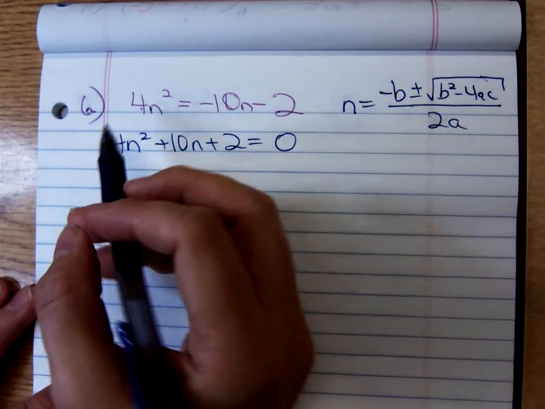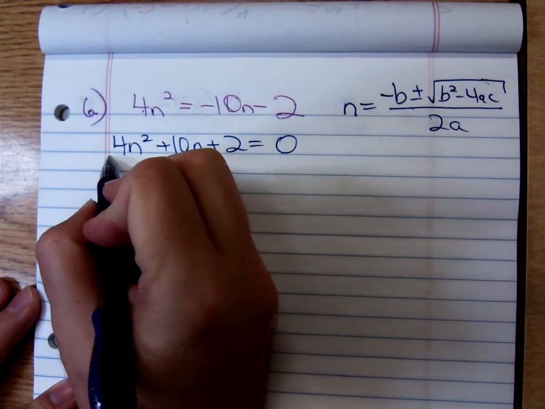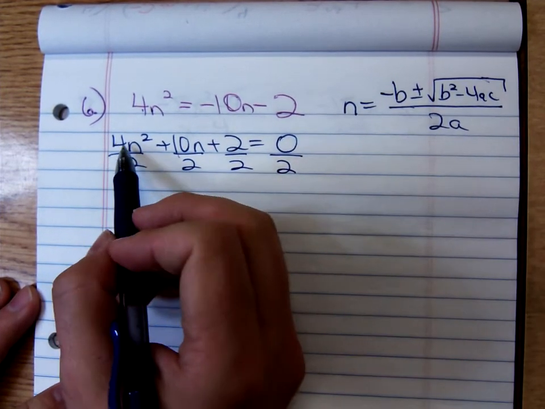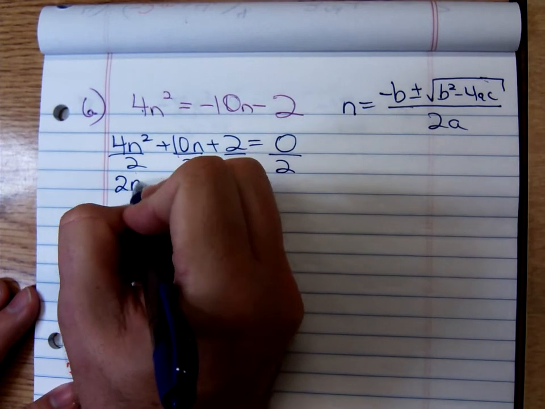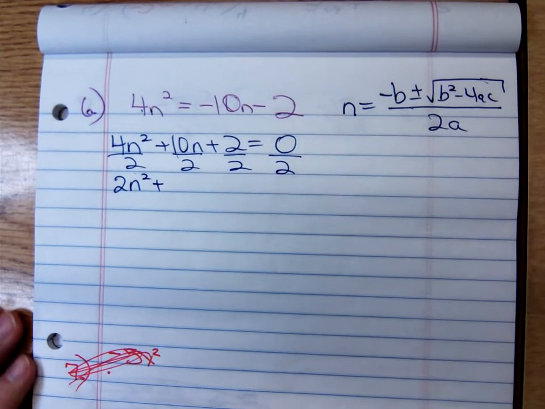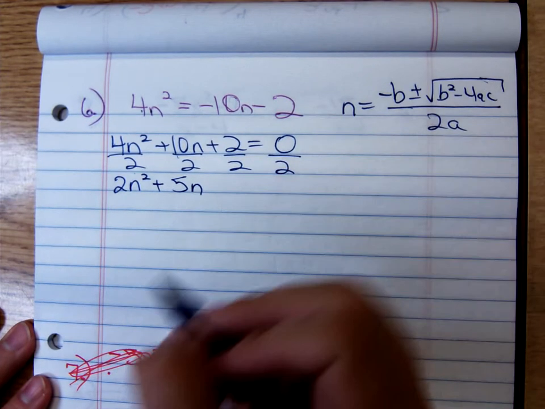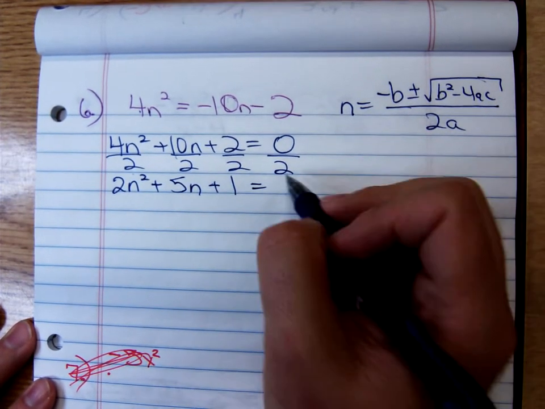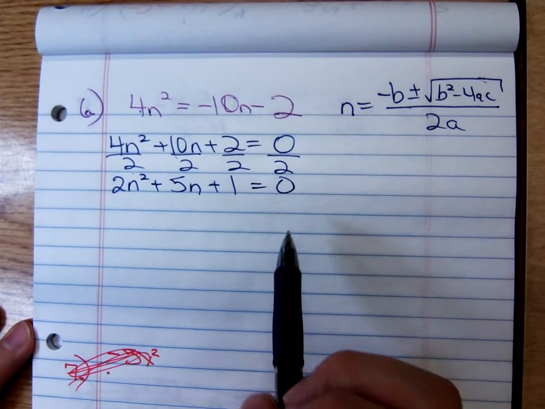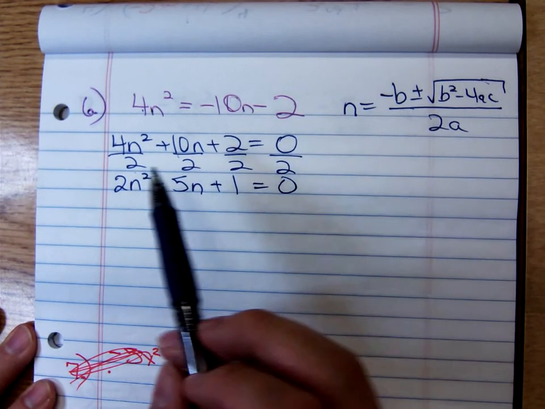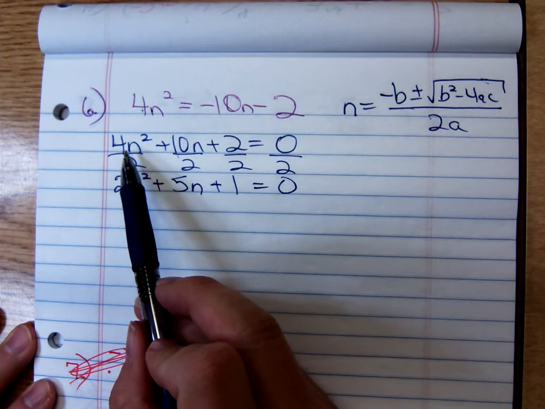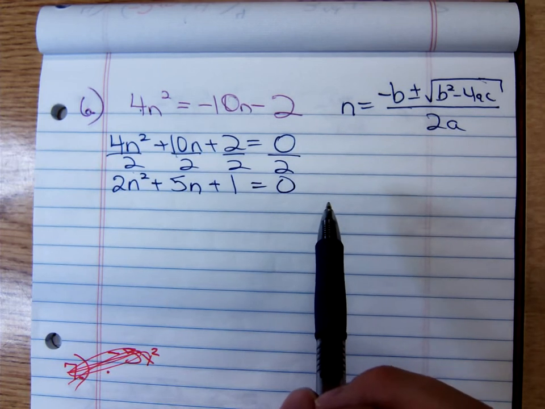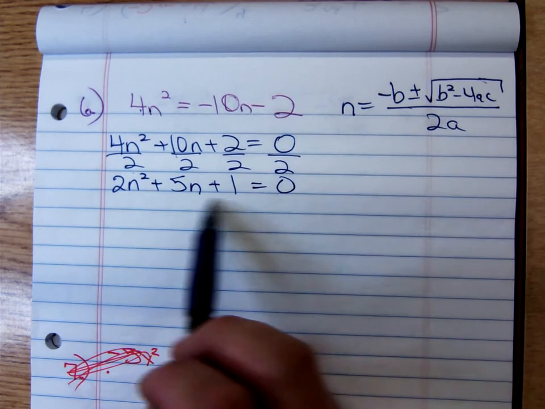Multiplying by 1/2 is the same as dividing by 2. 4 divided by 2 gives me 2n squared plus 5n plus 1 equals 0. Notice, if this were a function, if we were asked to graph f of x equals 4x squared plus 10x plus 2, we couldn't do what we've just done. You can only do this to an equation, the way we're getting rid of that common factor.